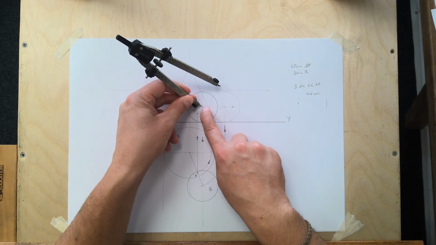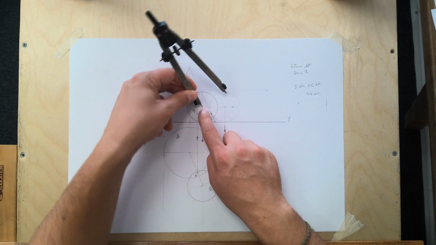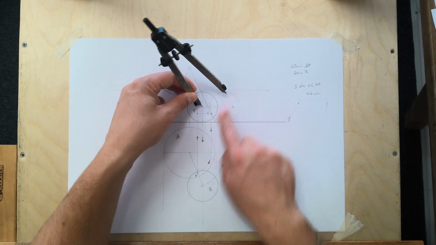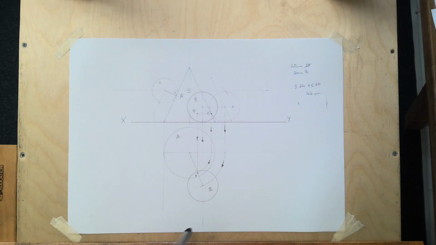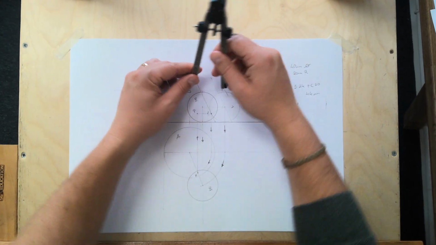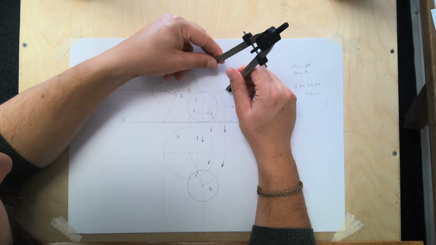To get it on its edge view, put your steel point in the center of the circle here. There's our 50, which is the height off the ground. Swing the arc where they cross over. That is the center point. Compass on that arc.